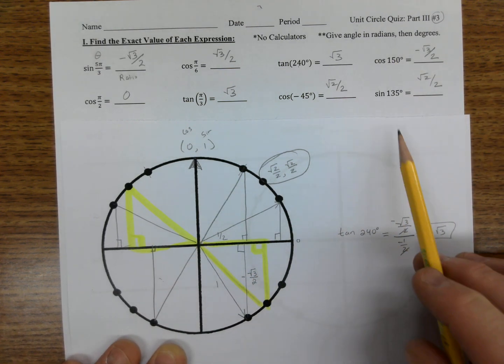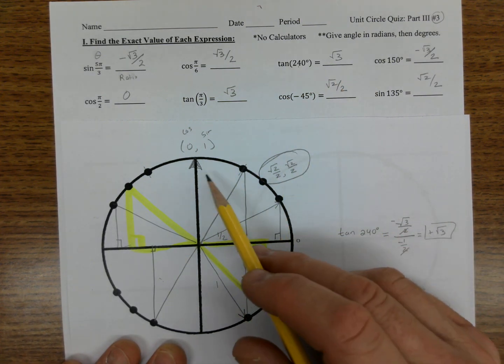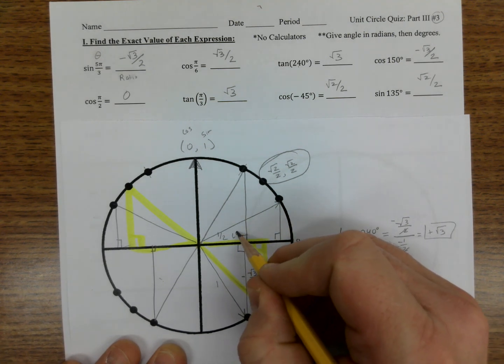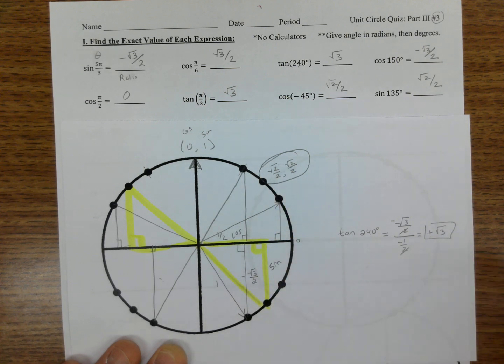Everything on this is about using the unit circle and finding the sides. Sine is about the opposite. Cosine is about the adjacent. Tangent is when you divide them. Just keep in mind all the different fractions you could have.